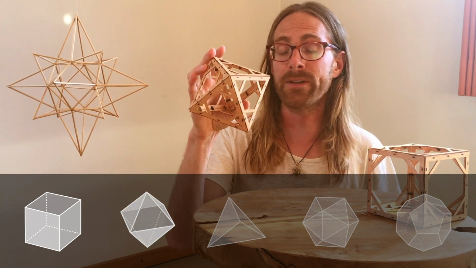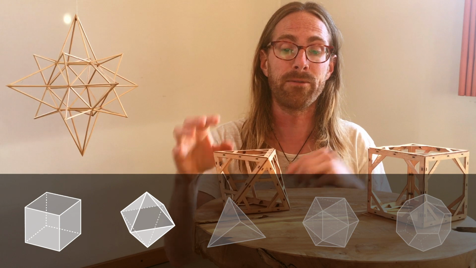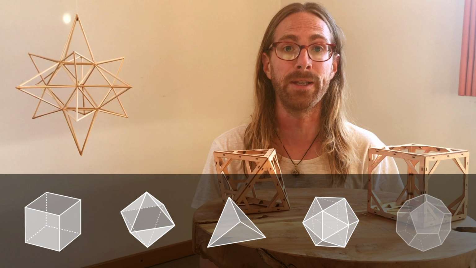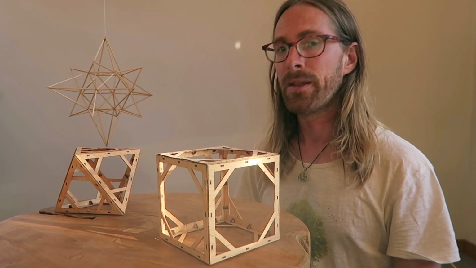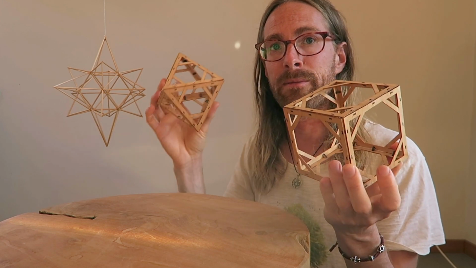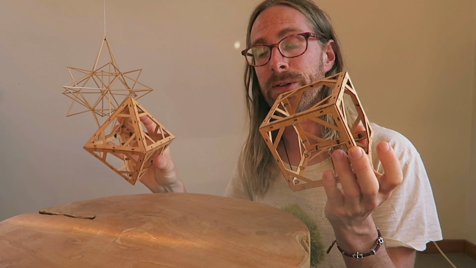The second one is the octahedron. It holds the frequency of air. For this shape we'll focus on this one. You have also the element of fire, the element of water, and the element of ether. If you focus now on these shapes, the element of earth and the element of air, you will see that they play together with each other.